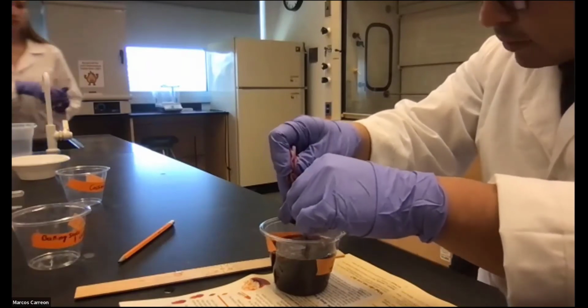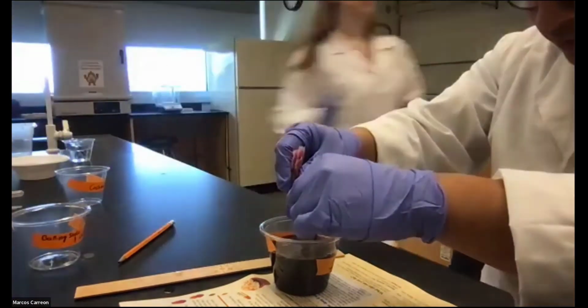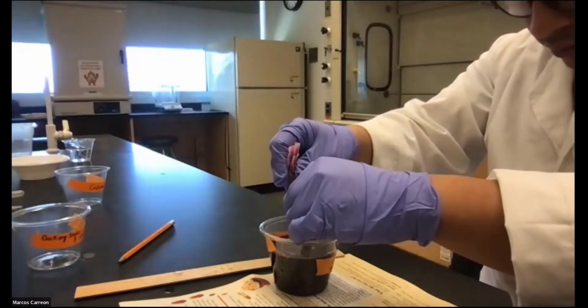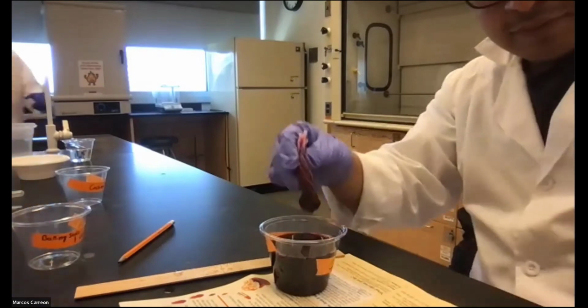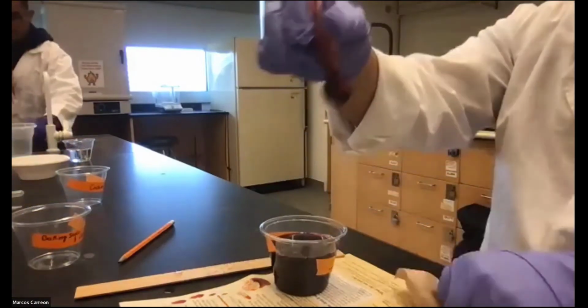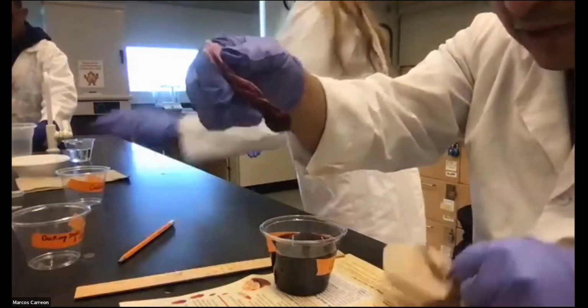Can you hand me a napkin if there's any napkins around? And then at the next step, you would add your 1 cup of warm water. So kind of squeezed it out. There's nothing else left in there.